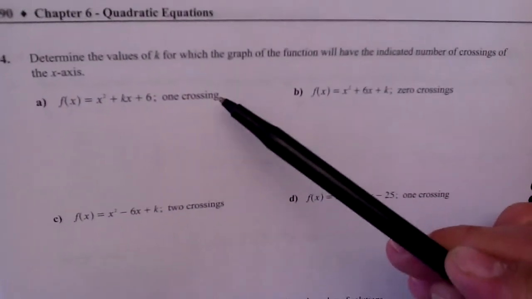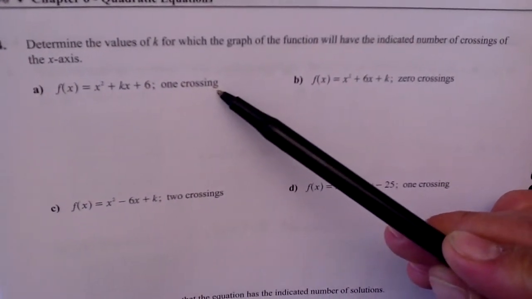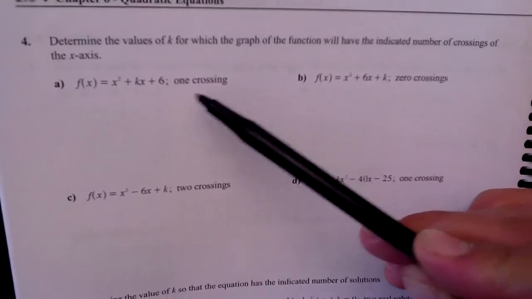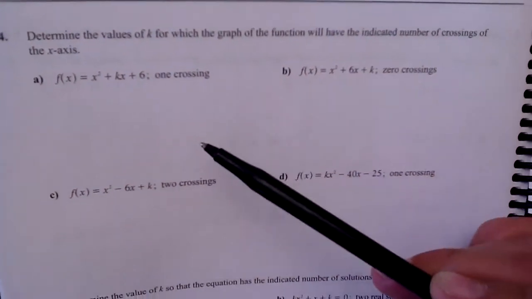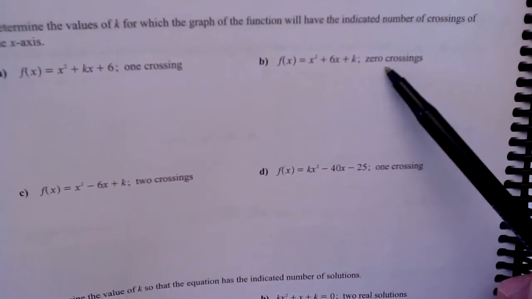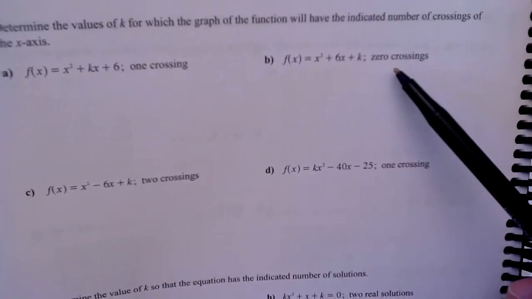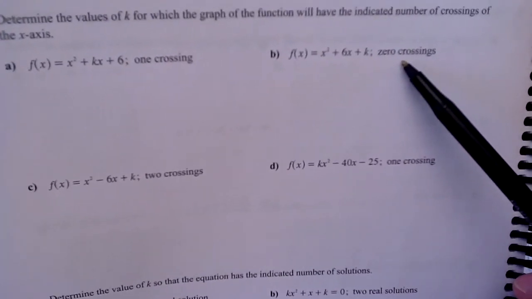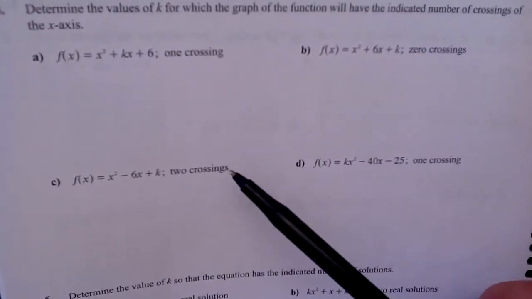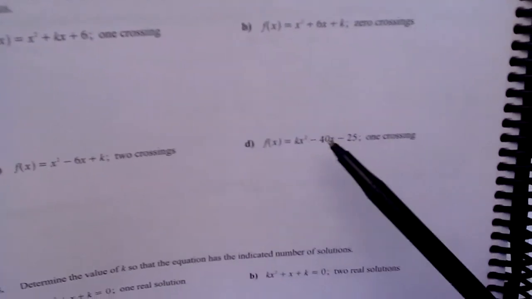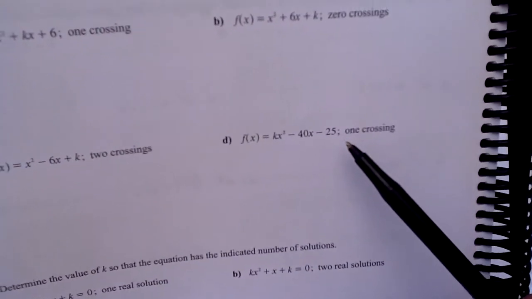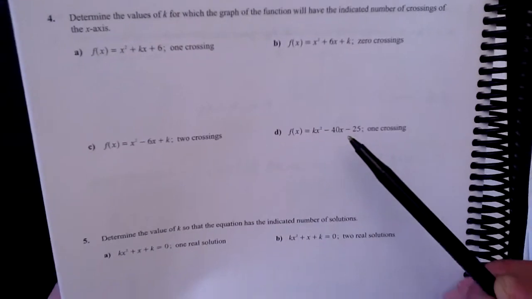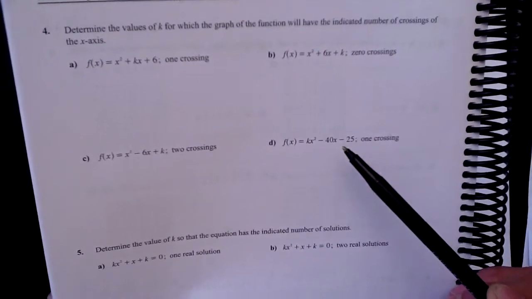And there, one crossing, meaning one root, meaning the discriminant has to equal 0. So figure out a value for k where the discriminant will equal 0. 0 crossings means the discriminant has to be negative, which means that there's no solution, right? 2 crossings means that the discriminant has to be positive, and 1 crossing means the discriminant has to be 0. So determine the values for k. We'll do a couple of these.